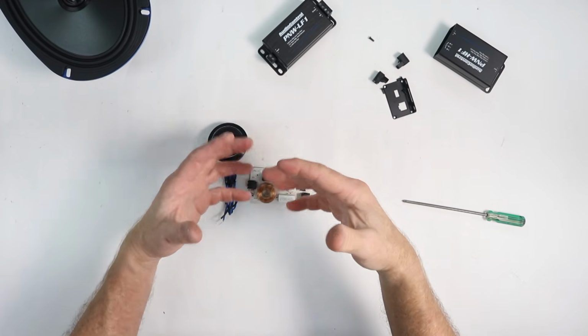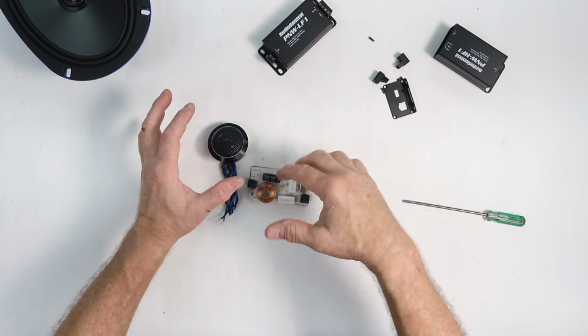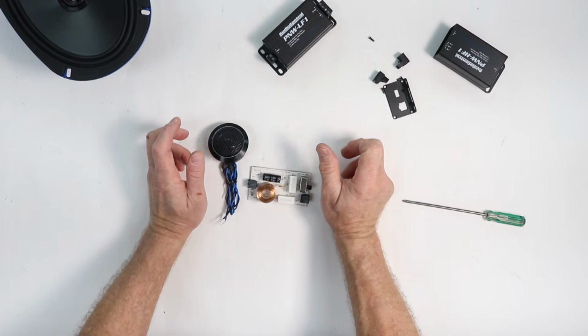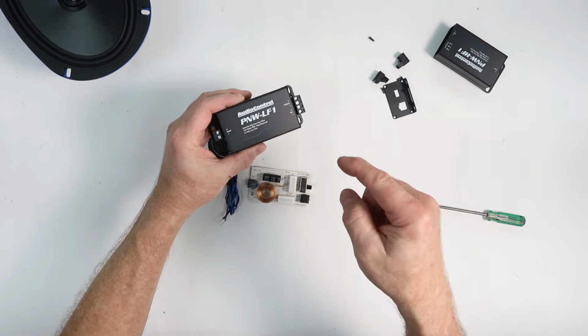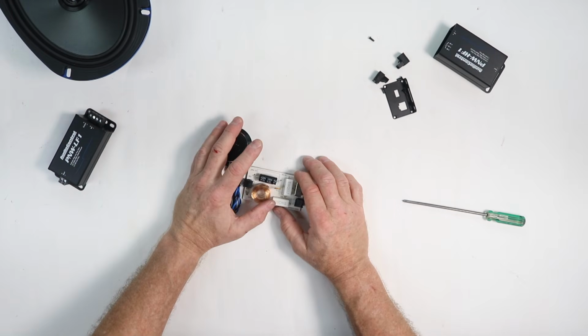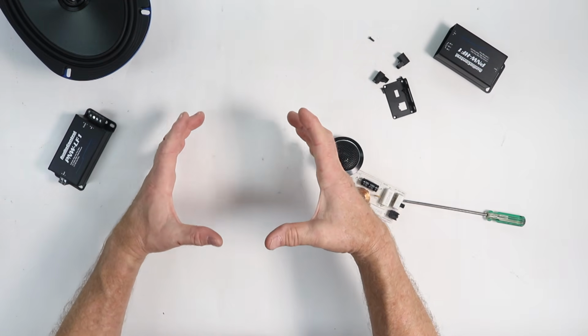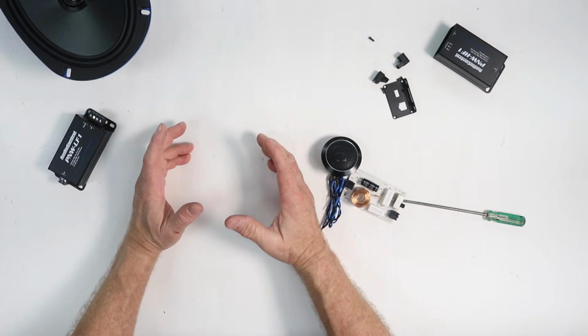Passive crossovers got a little bit better with a little bit of control. These particular passive crossovers took it one step further, which is something that is trendy right now, where you get a crossover just for the mid-range that can go over by the mid-range, and a crossover just for the tweeter that can go over to the tweeter, as opposed to having that giant box that you have to find someplace to put. This is kind of cool.